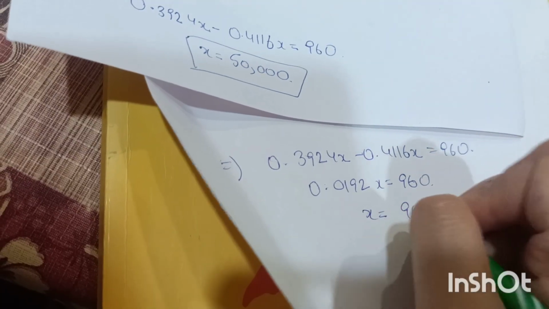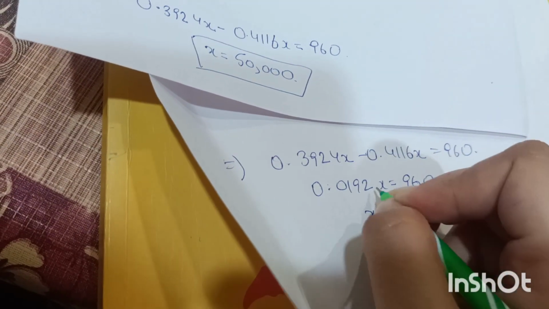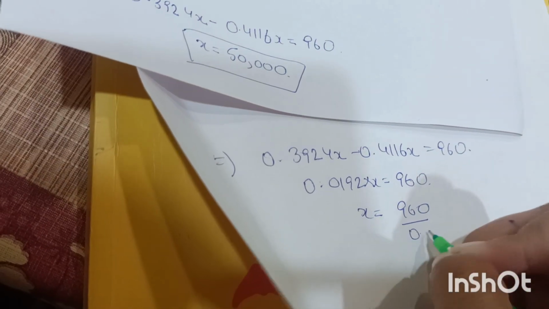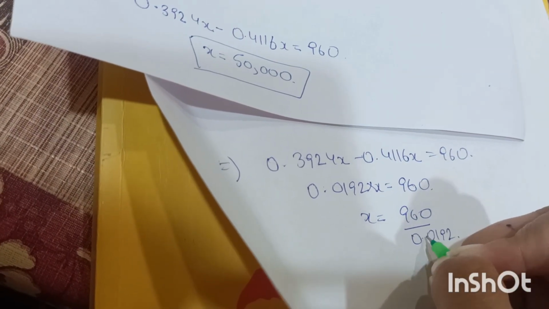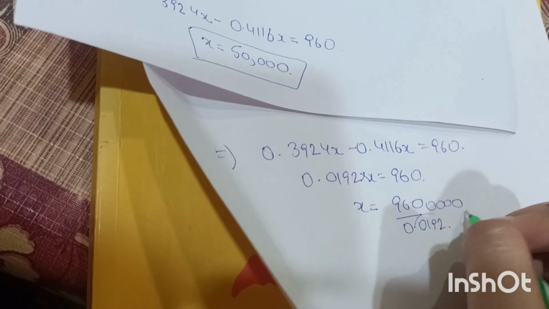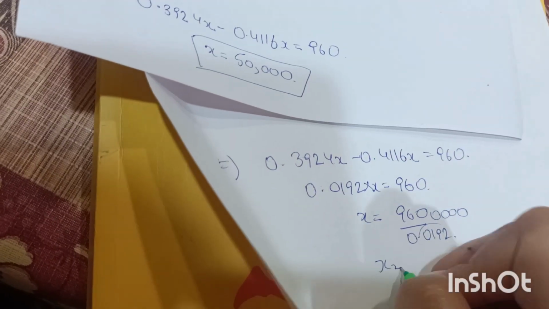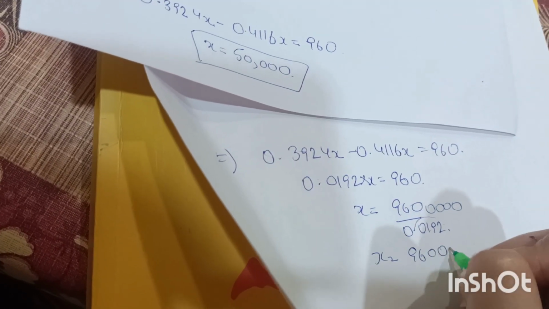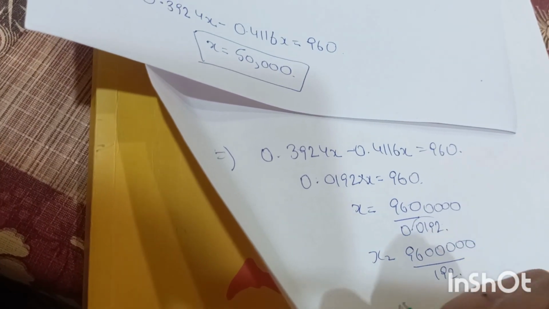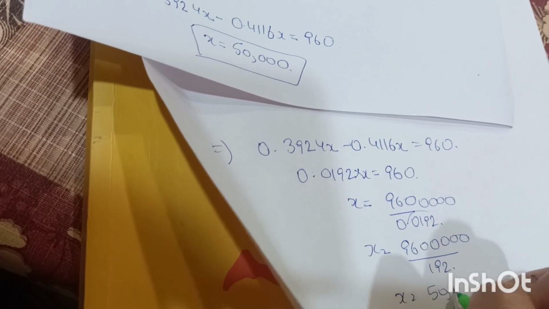So it will come 960 upon, you have to take this. Over here you can see it is multiplication, so when it comes to this side, it will become division. So how many zeros? 1, 2, 3, 4. So x is equal to 1, 2, 3, 4, 5 upon 192. So when you cancel it out, you will get this much.